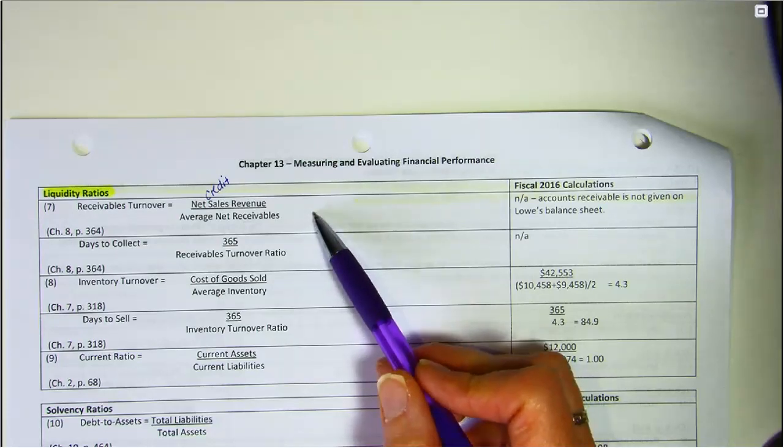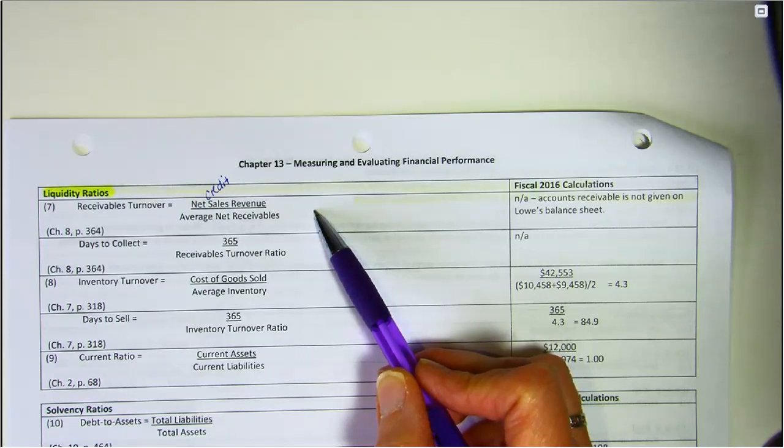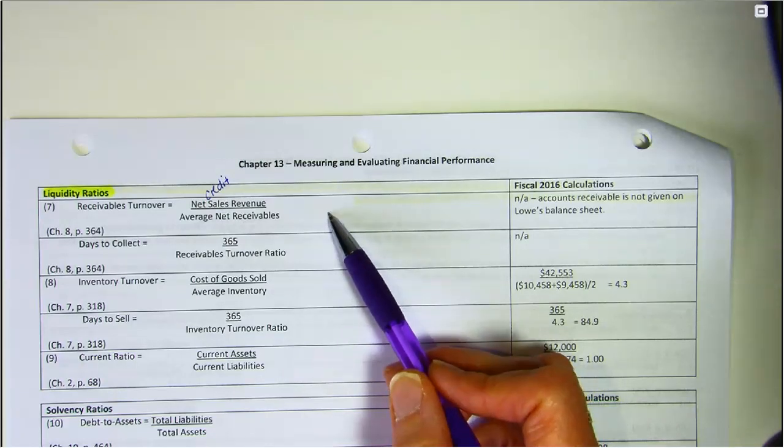So if there are 12 30-day periods in a year, or 12 months in a year, then you would expect a receivables turnover of 12 or more if your credit period is 30 days. Let me say that again. If your credit period is 30 days, then there are 12 30-day credit periods in a year.